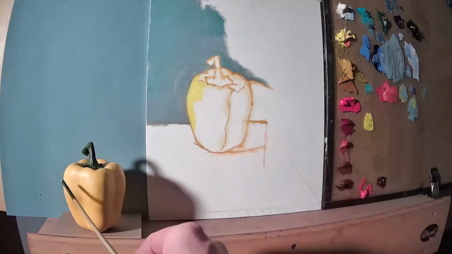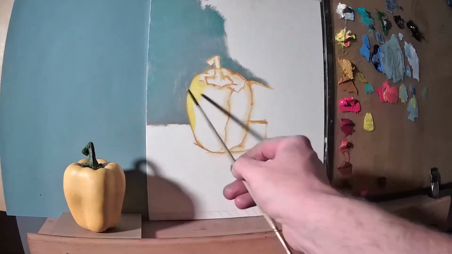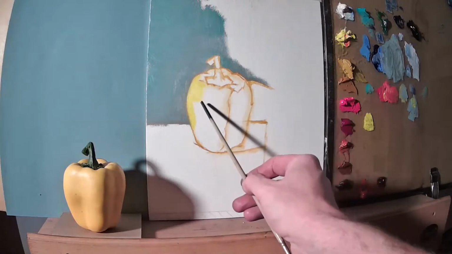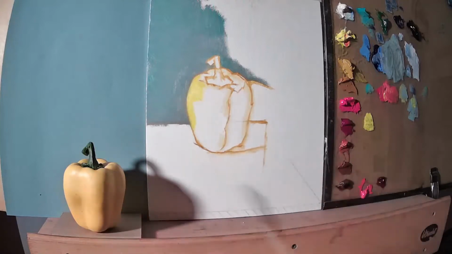So looking at this, what would we add to that to make it more like this? Anyone? Could we use its color opposite, purple? But I don't want it to be too gray.